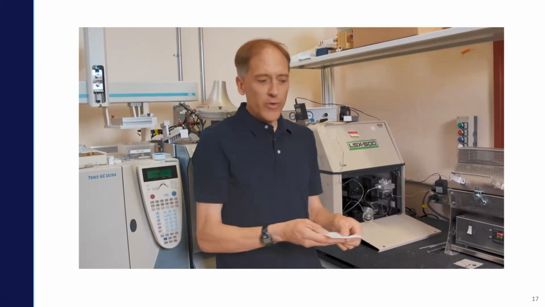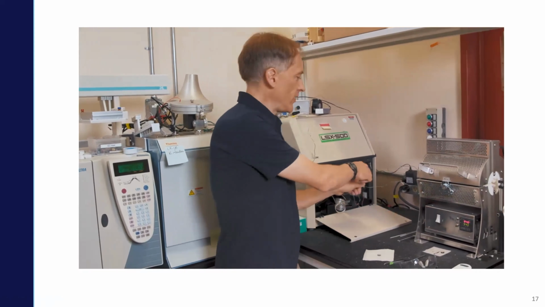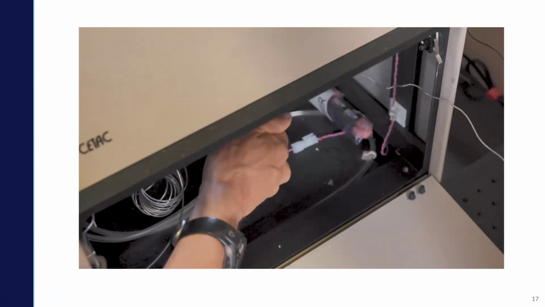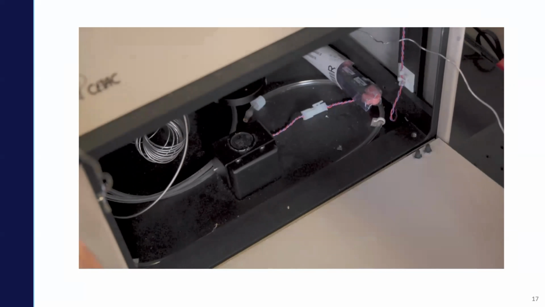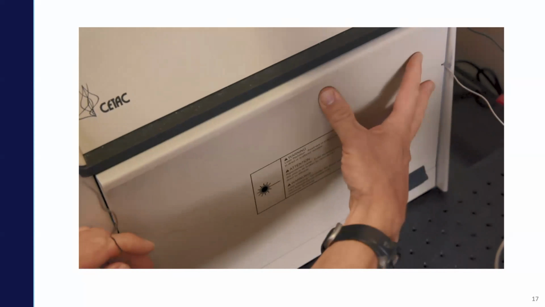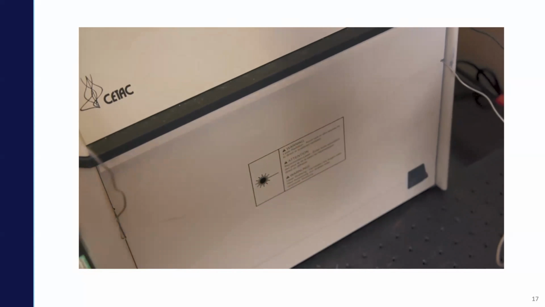Once we have our sample prepared, we can simply place it into the laser ablation chamber, close it up, slide it into the unit, close the front door, and then we're ready to visually image our sample and select the subsampling locations.